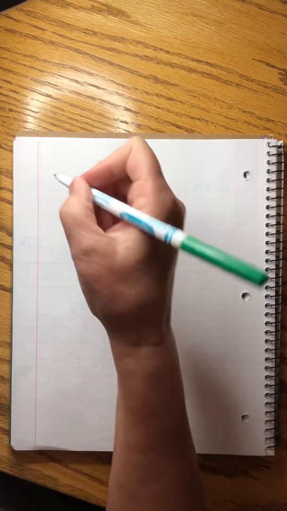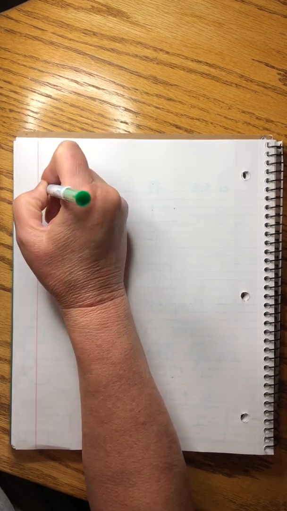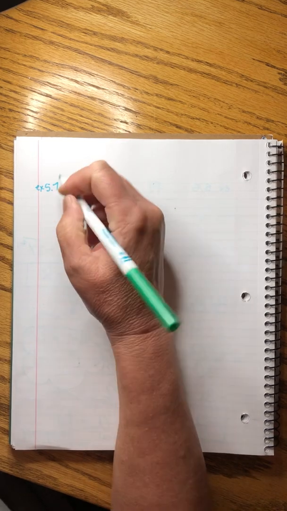One more problem in this area. Example 5.7. Simplify.